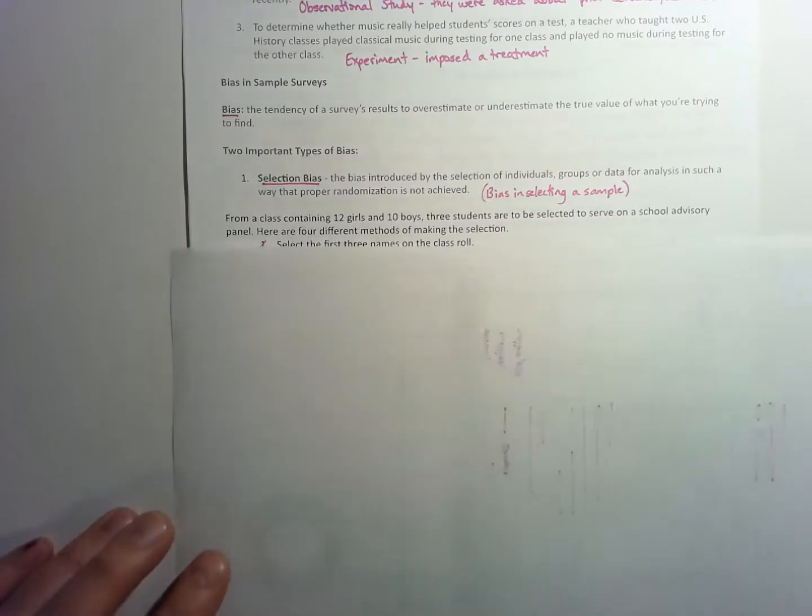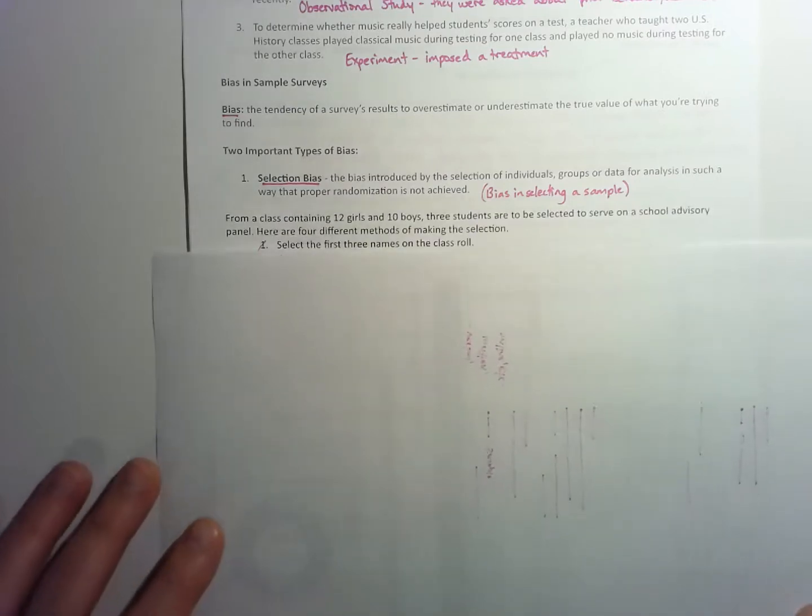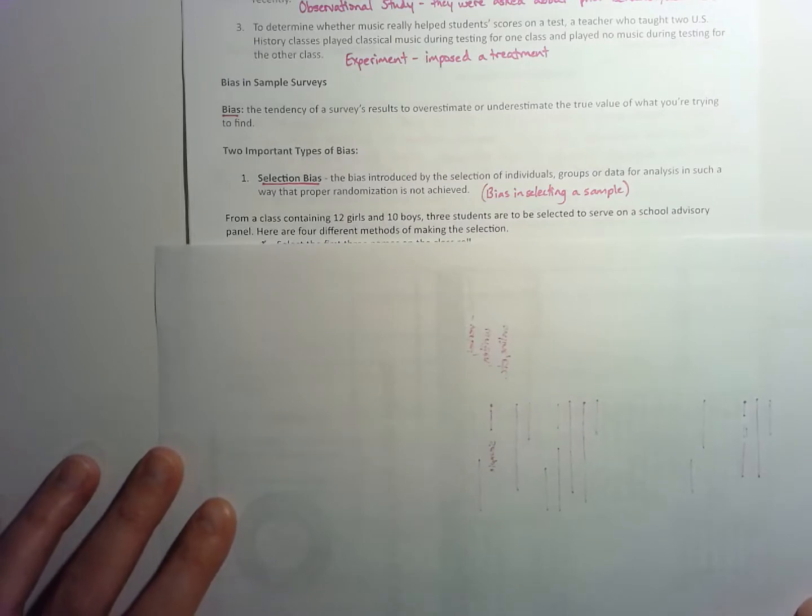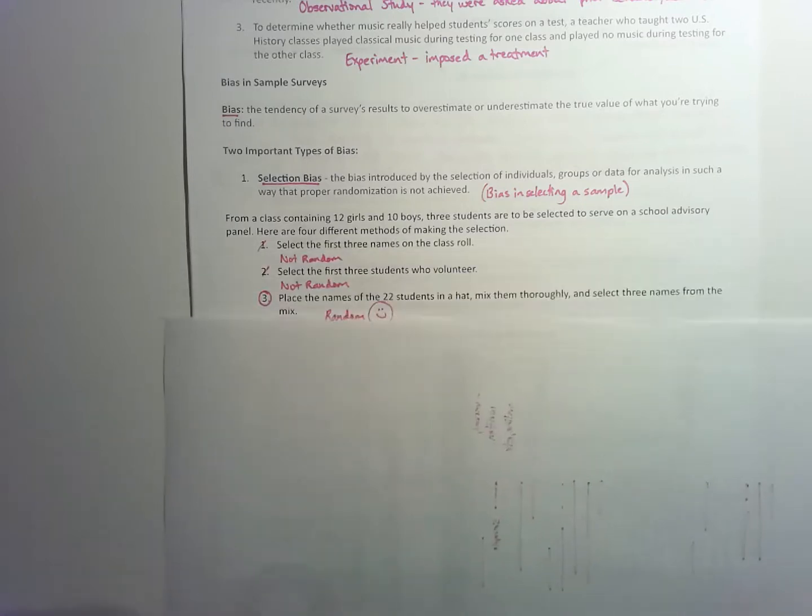So let's look at some examples of those 2 things. Add those to your notes. From a class containing 12 girls and 10 boys, 3 students are to be selected to serve on a school advisory panel. Here are 4 different methods of making the selection.